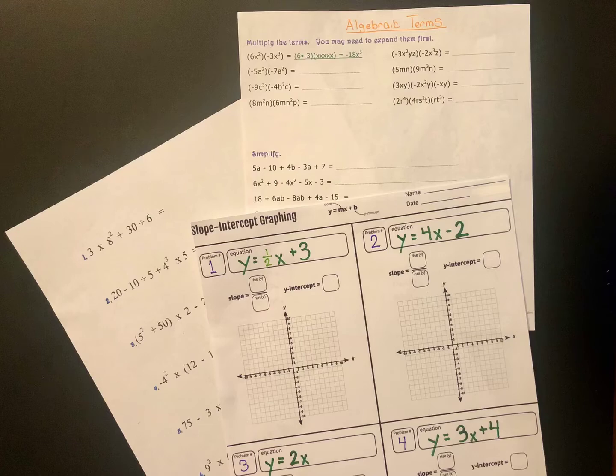have a packet of 3 pages. This is what each of the pages looks like. We'll go through one page at a time together. We'll do some together, and then after the video lesson, you can do the rest on your own to finish everything on the 3 pages.